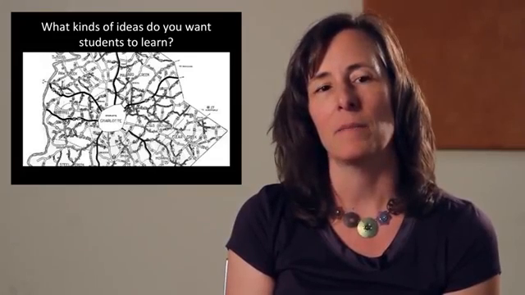I start by thinking of my course as delving into a terrain of topics. And I think about what aspects of that terrain do I really want students to know deeply? What do they need to know on a superficial level? And then I start to map out how they're going to go from one place in the terrain to the next and how the ideas build on each other. So my learning goals often are the big ideas of that terrain and then also the connections between them. So let's start mapping this terrain.